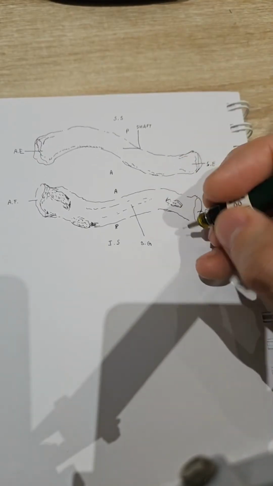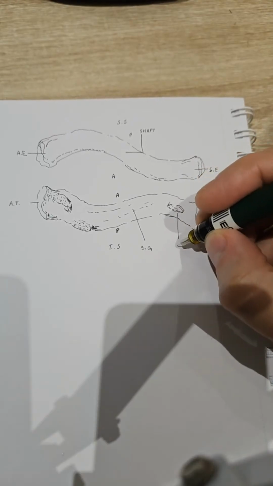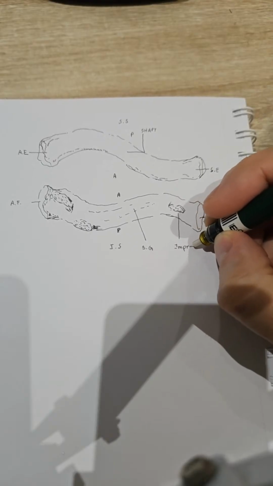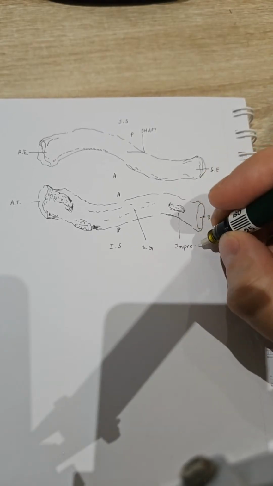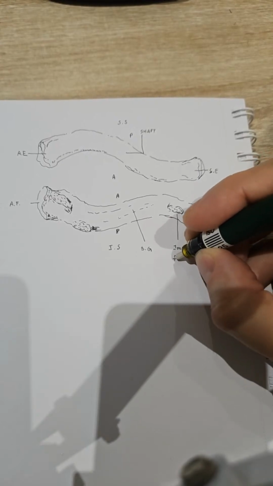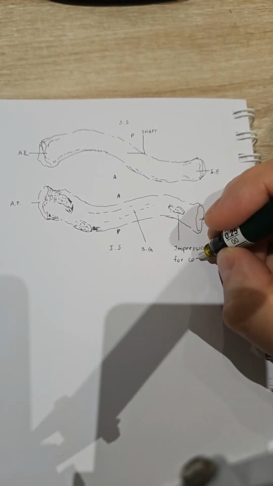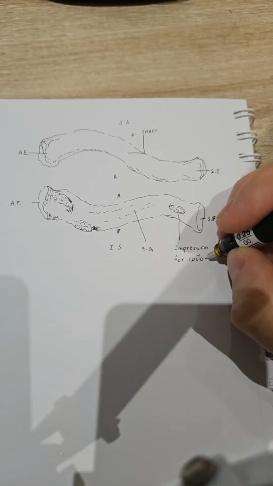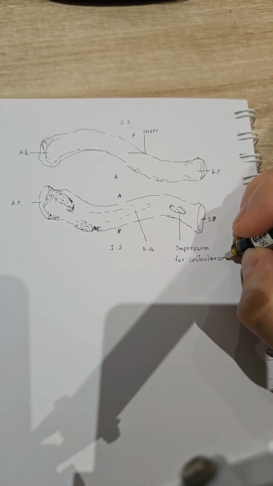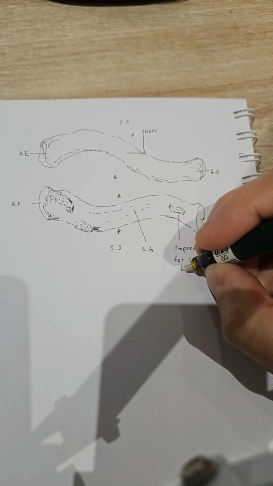Here we have the impression for the costoclavicular ligament. This is the impression. I'm going to write this one. Impression for costoclavicular ligament.